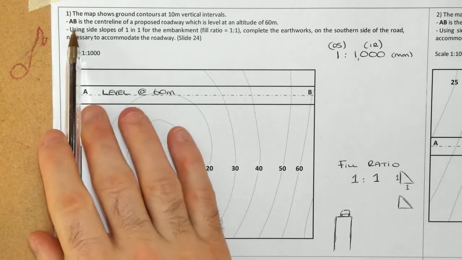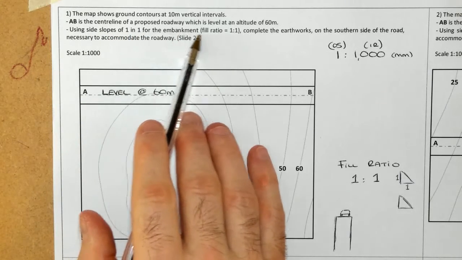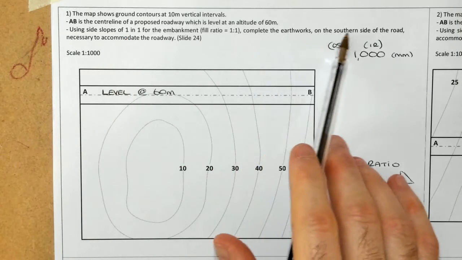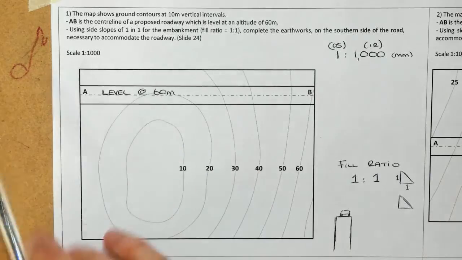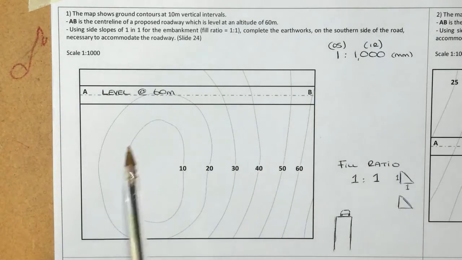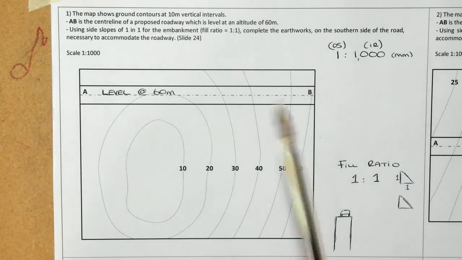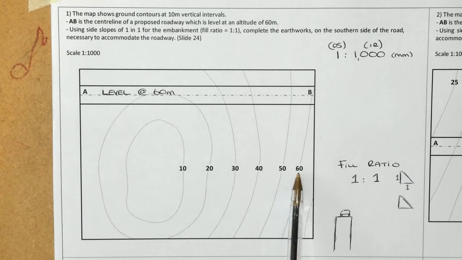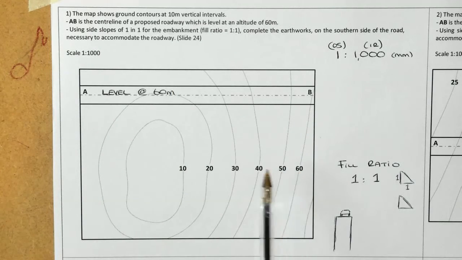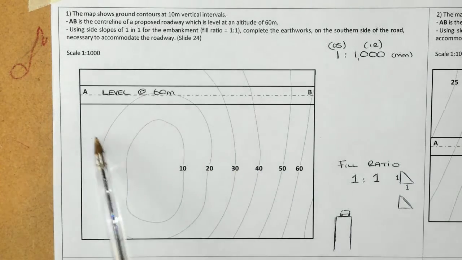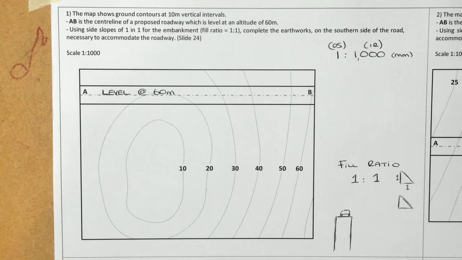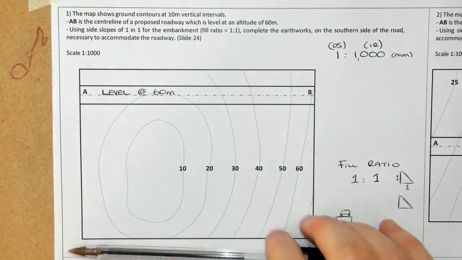Then it says using side slopes of 1:1 for our embankments, otherwise known as our fills, our fill ratio is 1:1. Complete the earthworks on the southern side of the road necessary to accommodate the roadway. For this roadway to be stable, we have to use a fill ratio, because the road has a height of 60 meters. The land around it, at some points is at 60, but everywhere else it's 50, 40, 30, 20, 10. So the land around it is a lot lower than the height of the actual road. Therefore, to shore up that road and make it safe, we have to put in a load of earthworks, dirt, to make the road nice and safe.